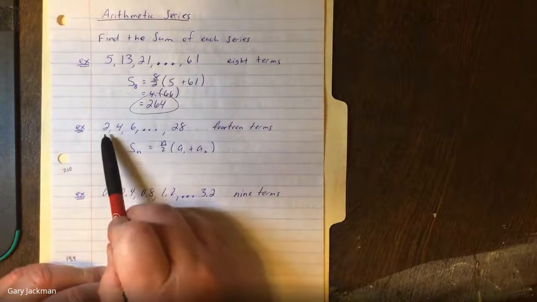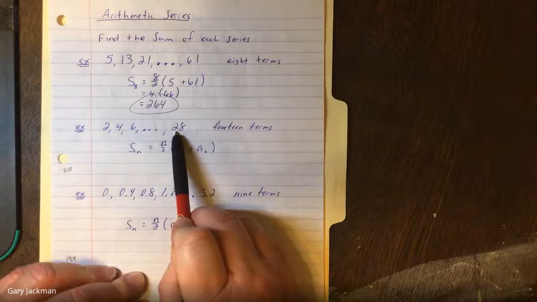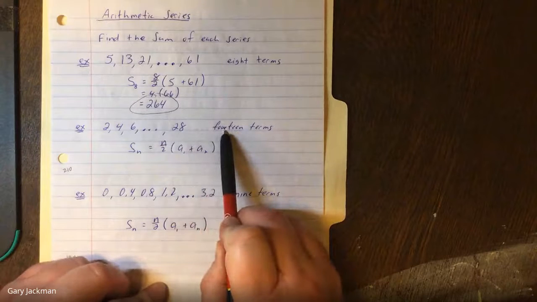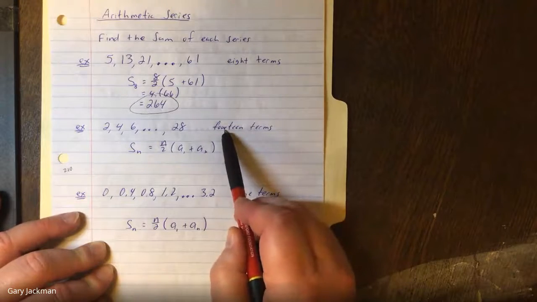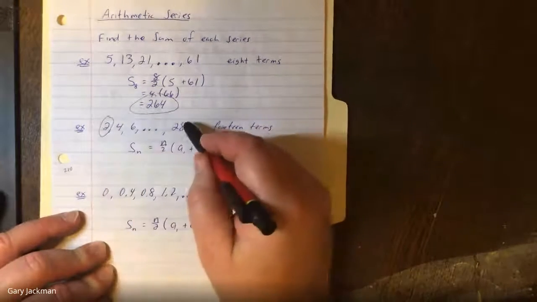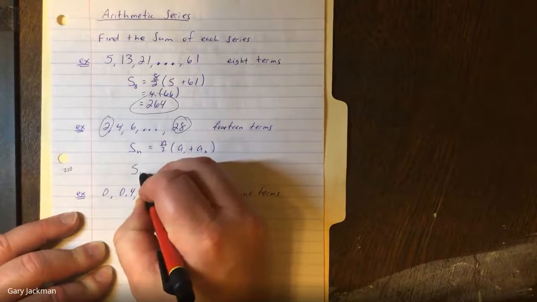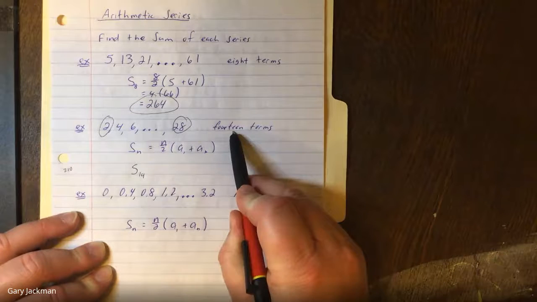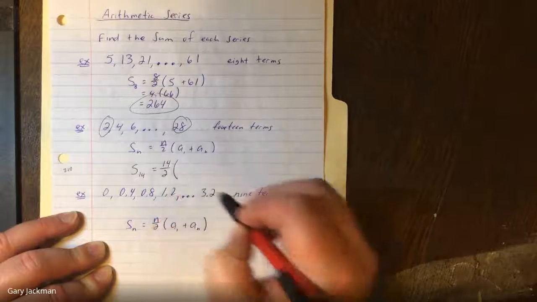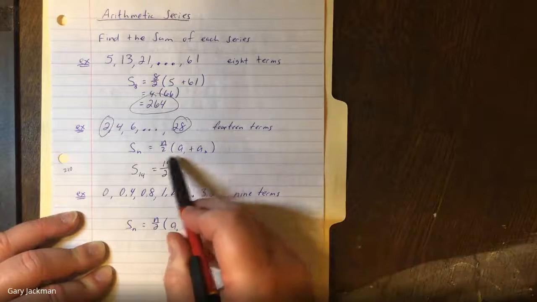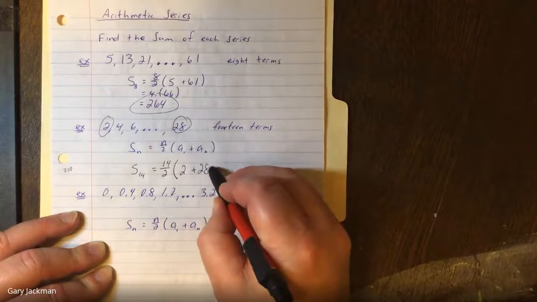We come down to another example. 2, 4, 6, dot, dot, dot. It goes to 28, but they're telling us there's 14 terms. So again, what are the pieces we need? We need the number of terms, we need the first term, and we need the last term. So I can fill those in. So S14, so I'm finding the sum of 14 terms, equals that same 14 over 2. Then in parentheses, A1 is 2, it's the first term, plus AN is the last term, it's 28.